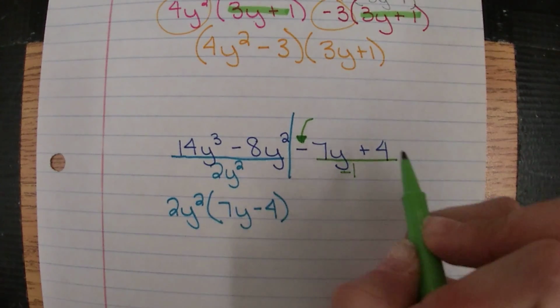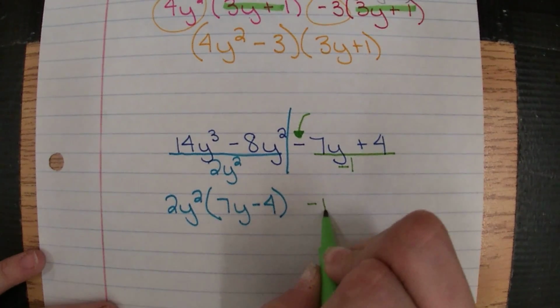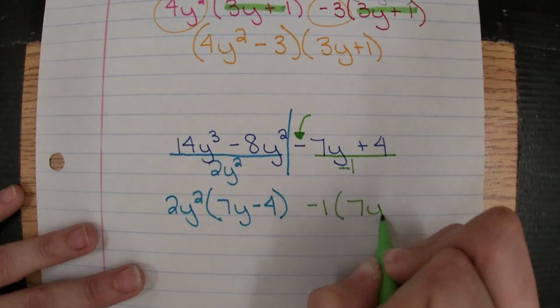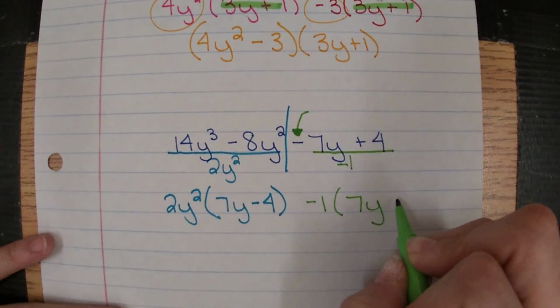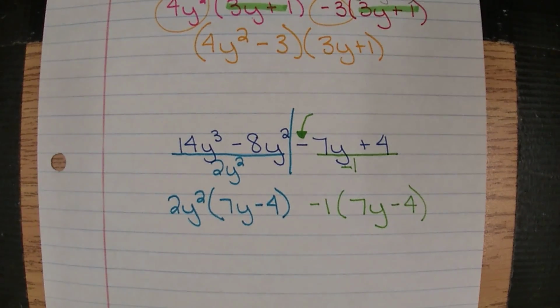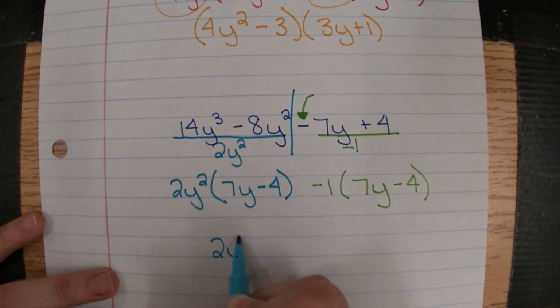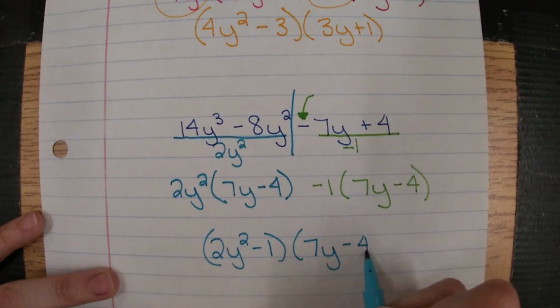We should make this a negative 1 because that leading number is negative. So now we'll pull out a GCF of negative 1. So negative 7 divided by negative 1 is a positive 7. And a positive 4 divided by a negative 1 is a negative 4. What would our final answer look like for this problem? Right, if we're taking our GCFs, we should have a 2y squared minus 1 and a 7y minus 4.